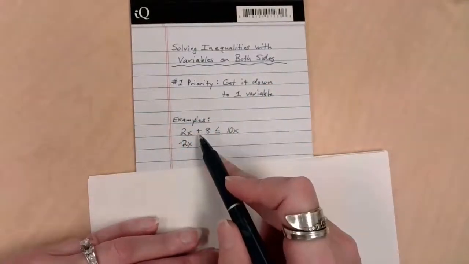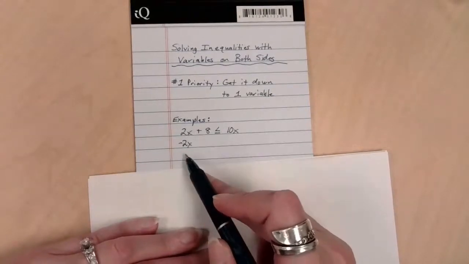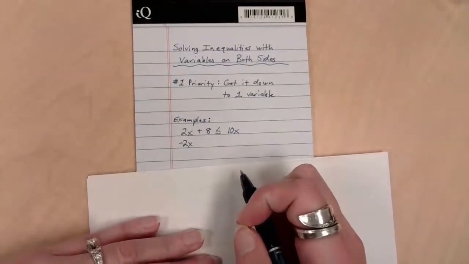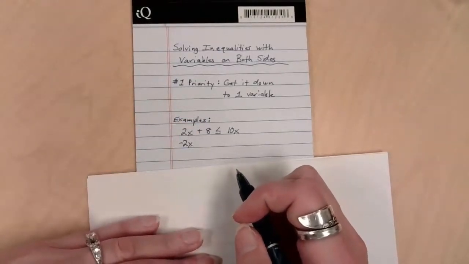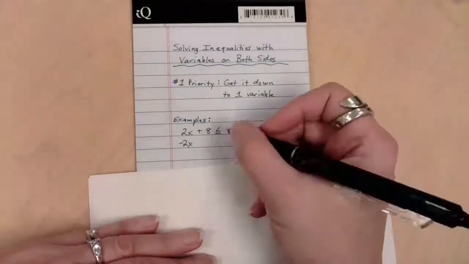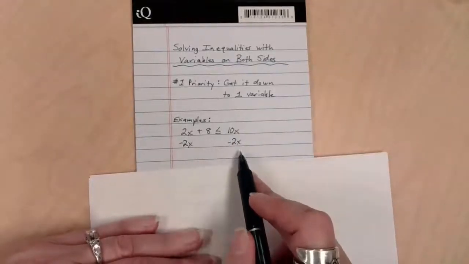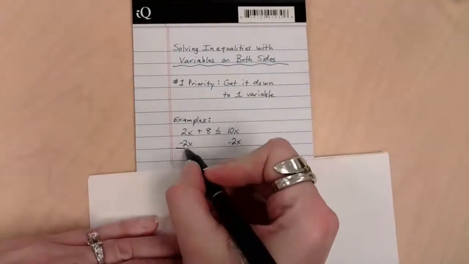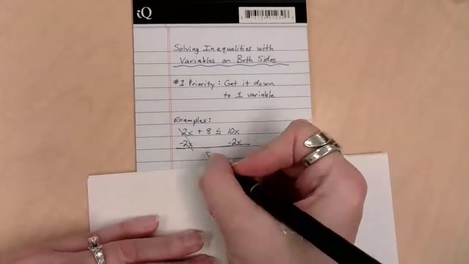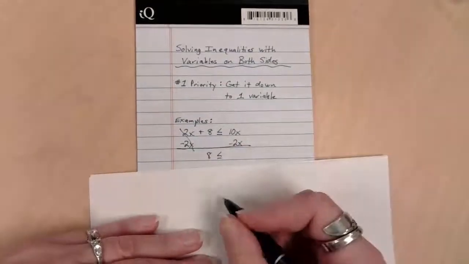If I want the 2x to go away, I want the entire chunk to go away. 2x minus 2x would be 0, and that would make me happy. You have to do the same thing on both sides. If I subtract a 2x on the left, I must also subtract a 2x on the right. Like terms work out pretty well. 2x minus 2x is gone. This leaves me with a positive 8, is less than or equal to.